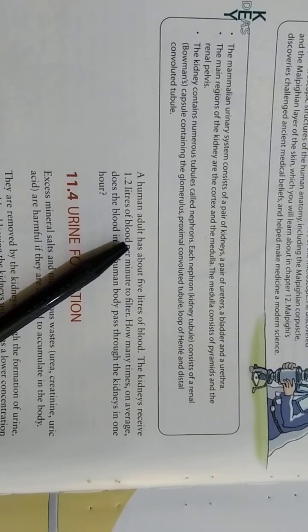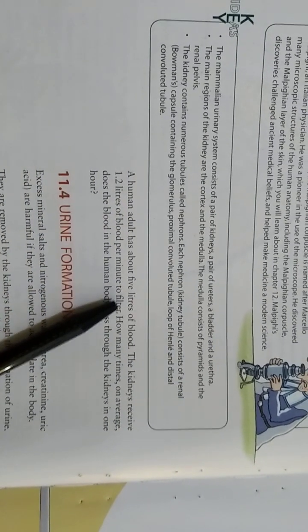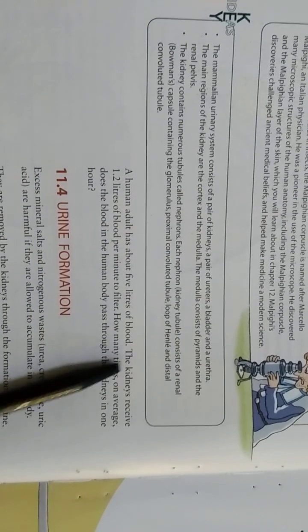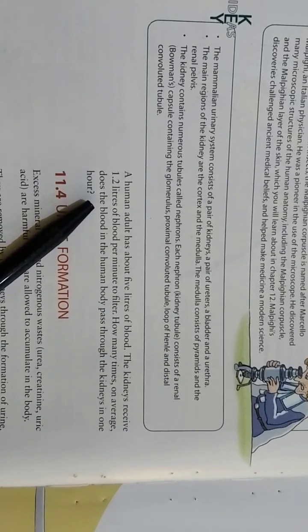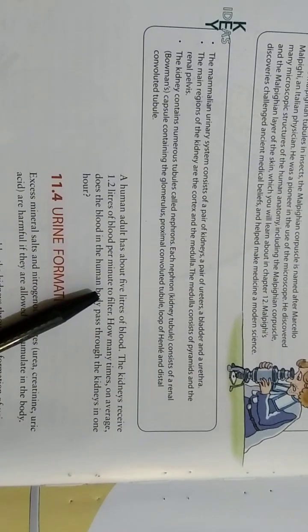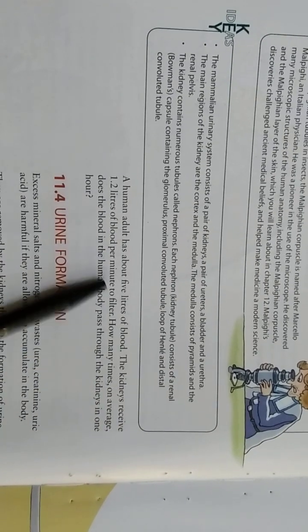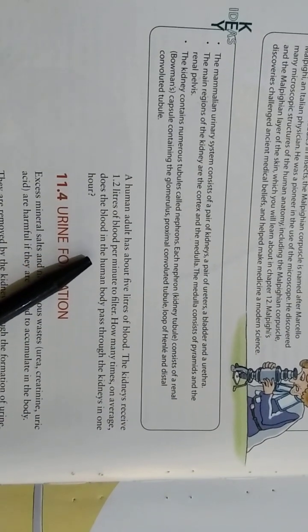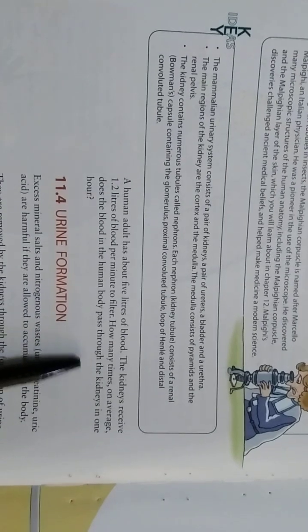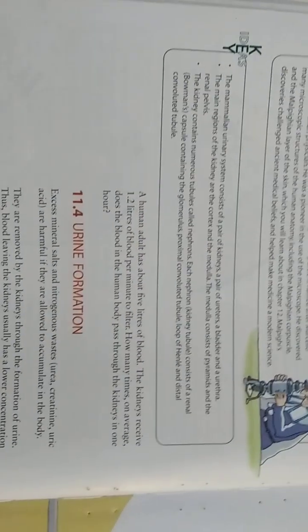A human adult has about 5 liters of blood. The kidneys receive 1.2 liters of blood per minute to filter. How many times on average does the blood in the human body pass through the kidneys in 1 hour?